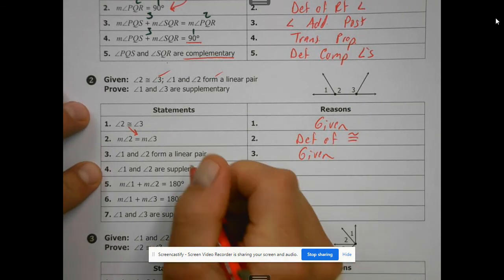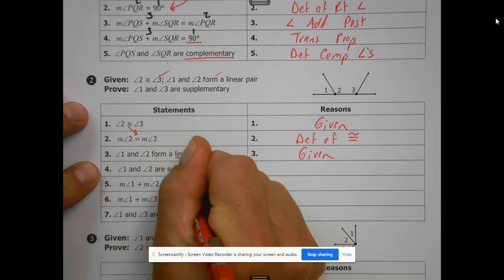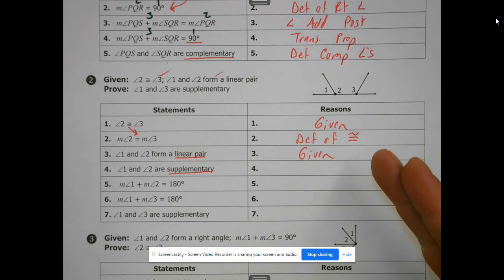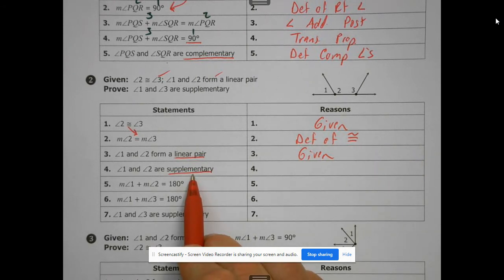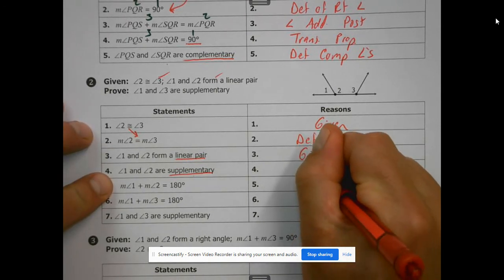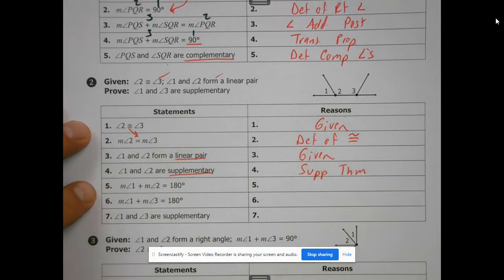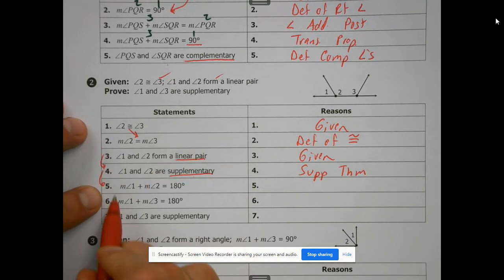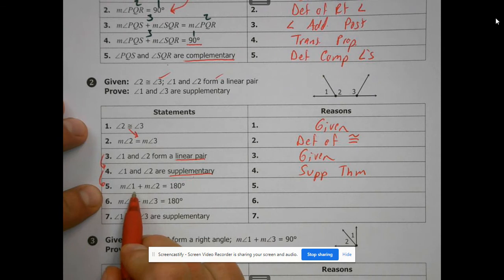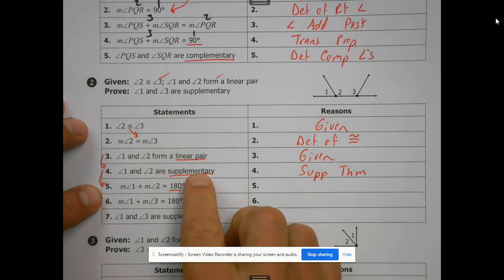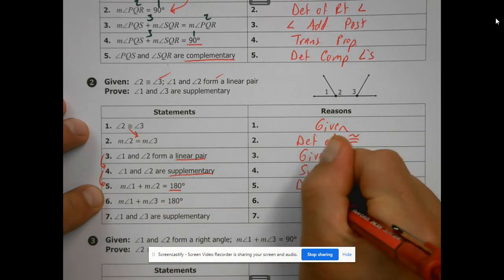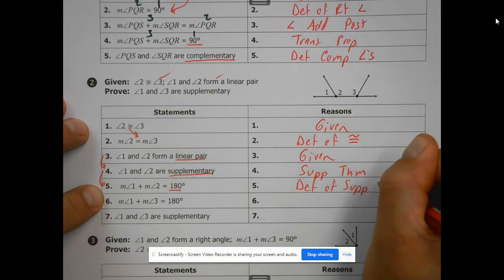4 to 5. 1 and 2 form a linear pair, and they're supplementary. Ask yourself, is that the definition or is that the theorem? That is the theorem. If they do not equal a degree, it's always going to be the theorem of supplementary or complementary. In this case, it's your supplementary theorem. Now I'm going from line 4 to 5. 1 and 2 are supplementary, and 1 and 2 add up to 180. That is your definition of supplementary angles.